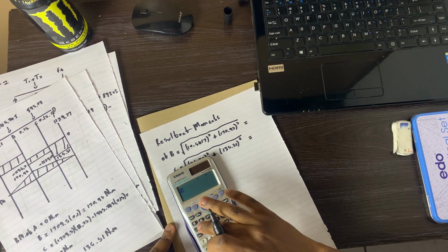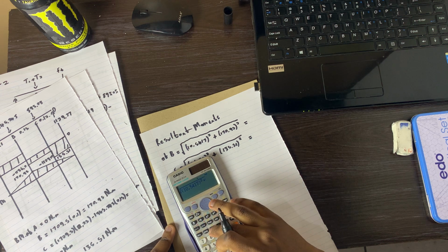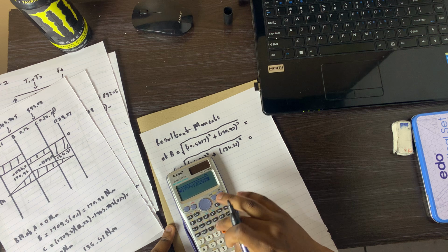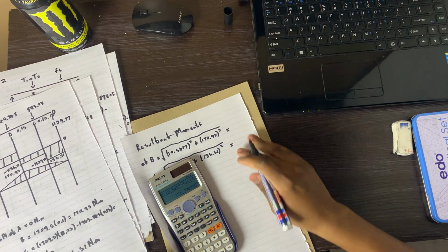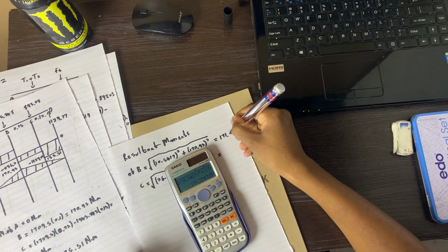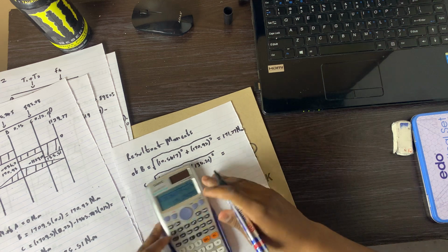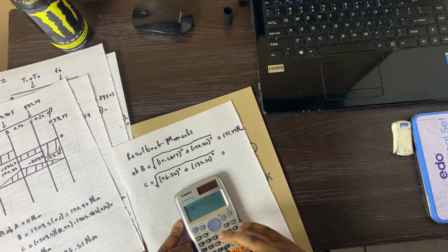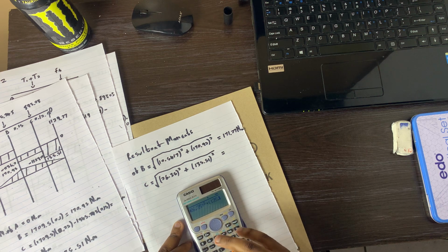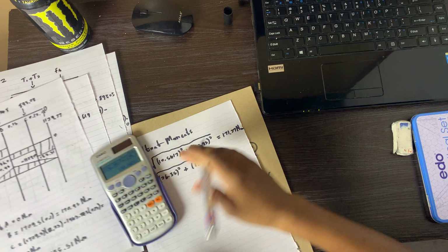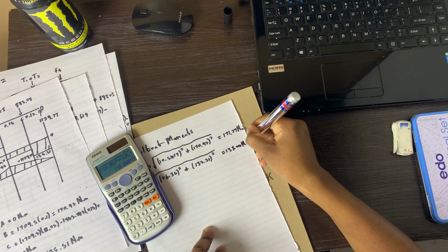Okay, let's find the maximum moment. It's 10.5417 squared plus 170.95 squared, which is 171.27 Newton meter, right? And then this one here is 26.35 squared plus 135.51 squared, which is 138.04 Newton meter.